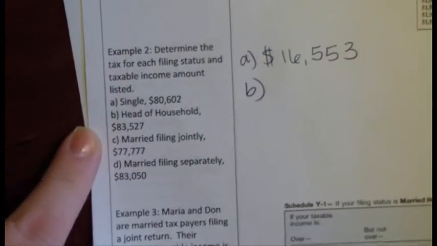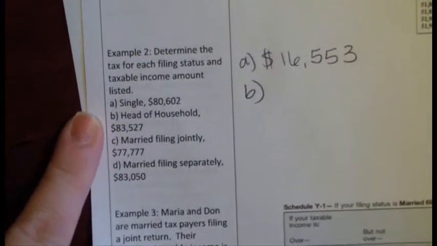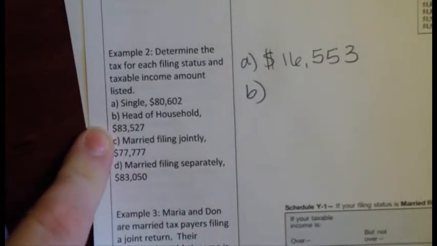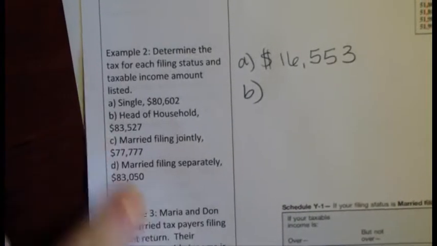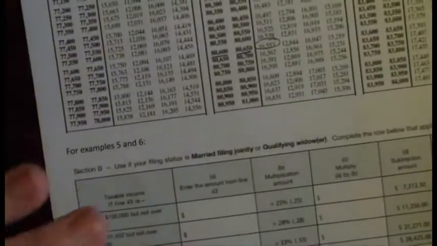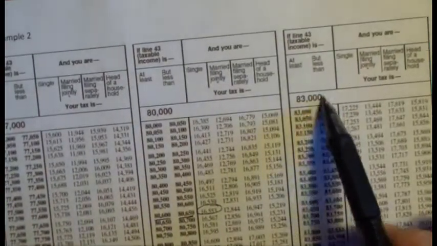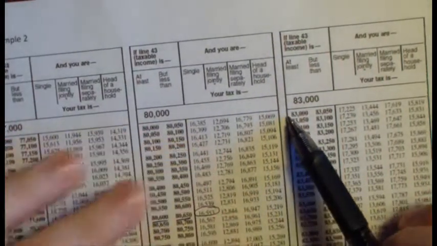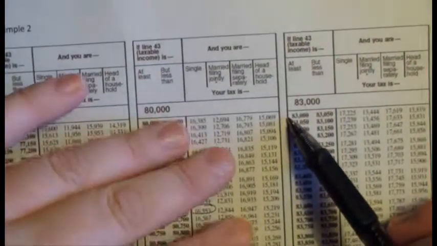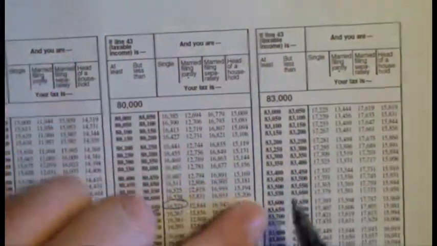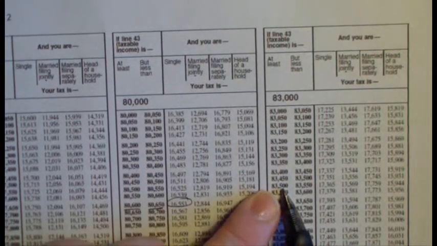Part B, we're filing head of household. Our taxable income was $83,527. So we're going to go to the table that says 83,000 up here, and we're going to find our interval. We've got 83,527.